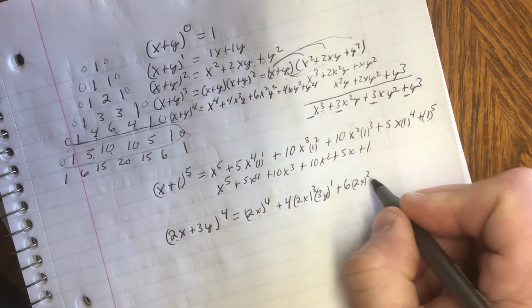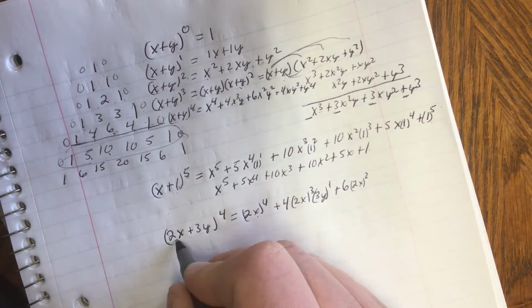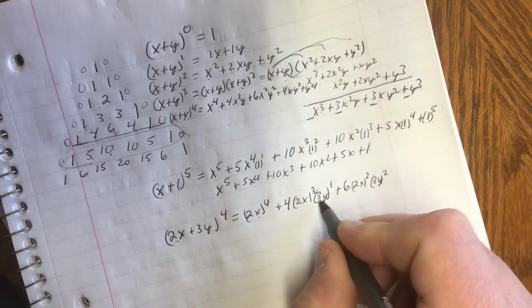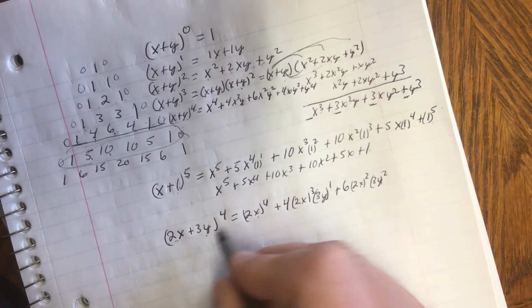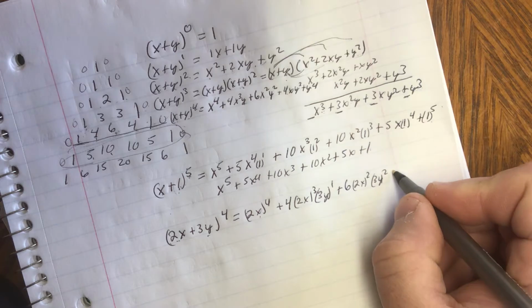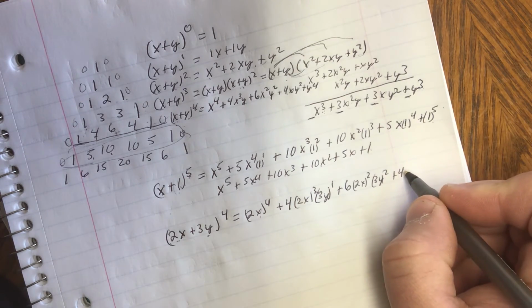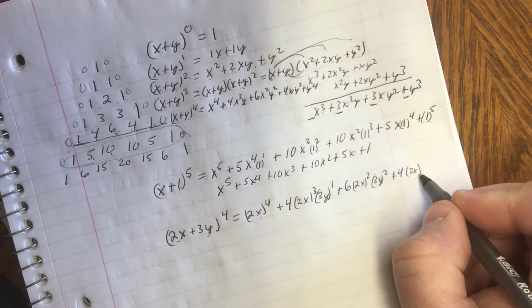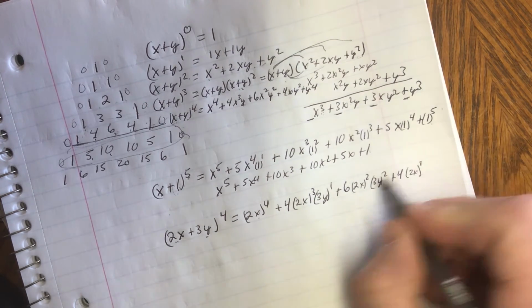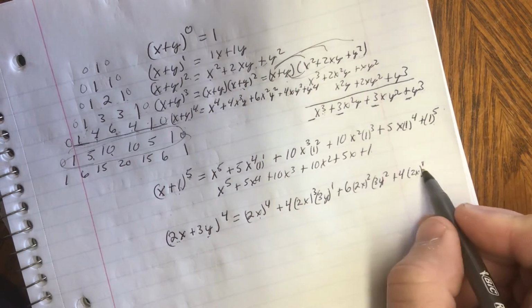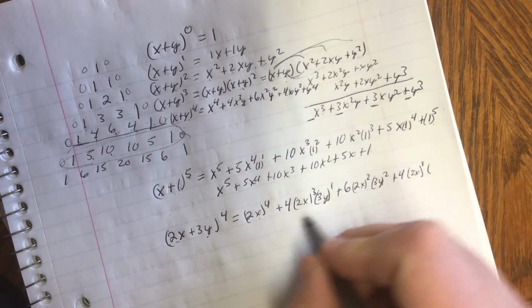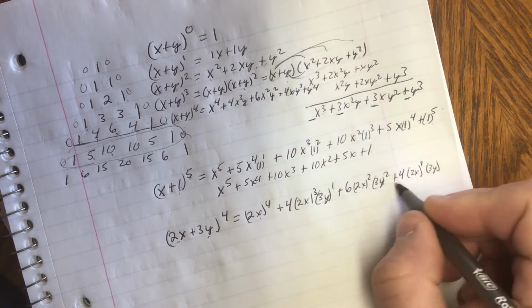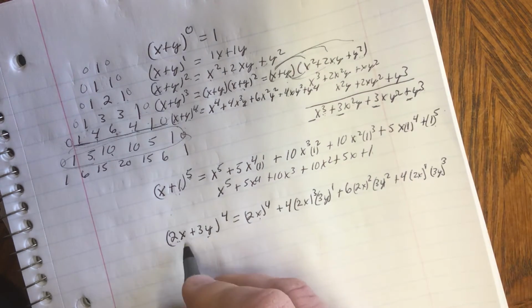2x raised to the 2nd power, again descending, first term descending, 3y raised to the 2nd power, y values ascending, or the 2nd term ascending, plus 4, that came from here, 2x, that's to the 1st power, because notice it went from 4, 3, 2, now 1, and then the 2nd term's value, 3y, is going to be raised to the 3rd power.